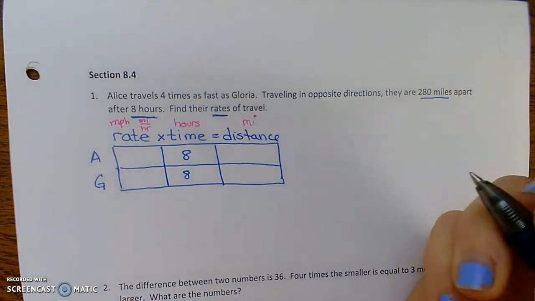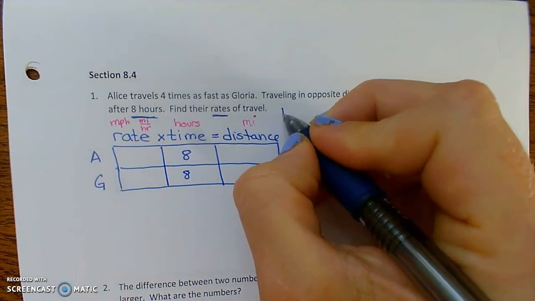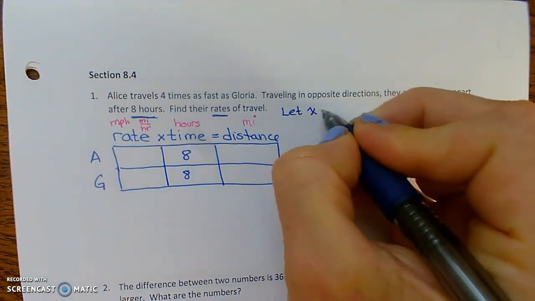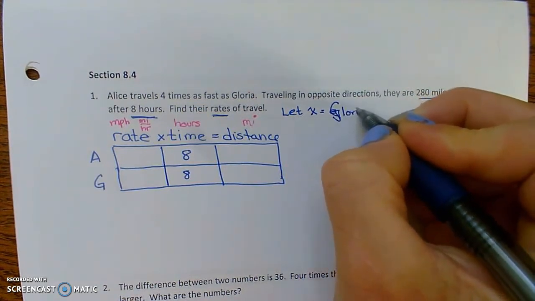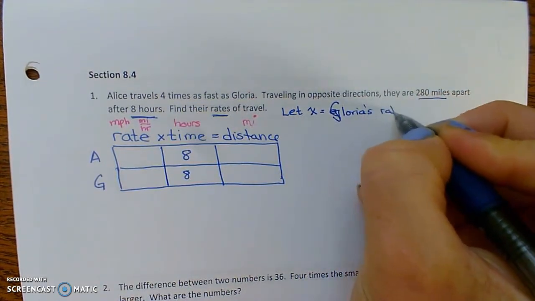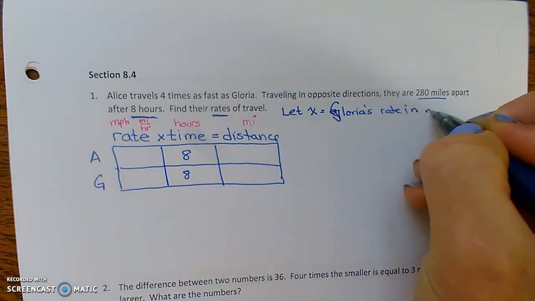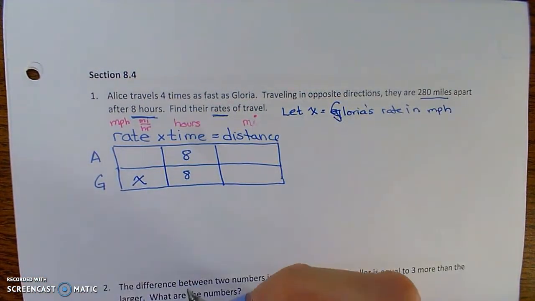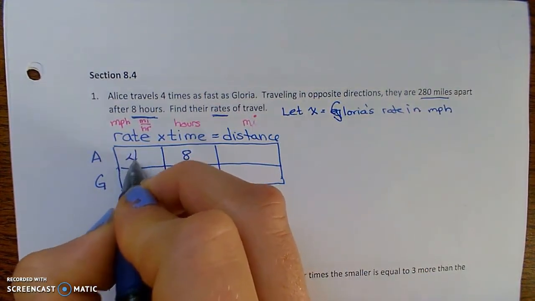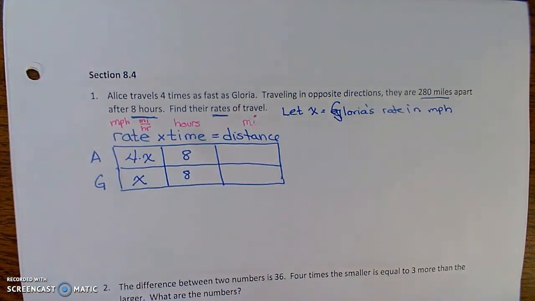So let me introduce a variable. Let x equal Gloria's rate in miles per hour. So if I let x be Gloria's rate, and Alice goes 4 times as fast, then Alice's rate is 4 times x.